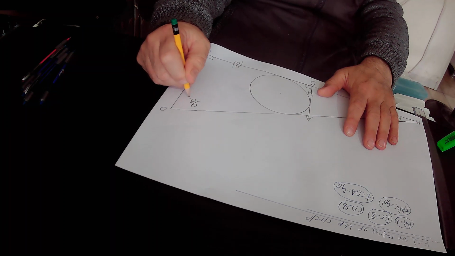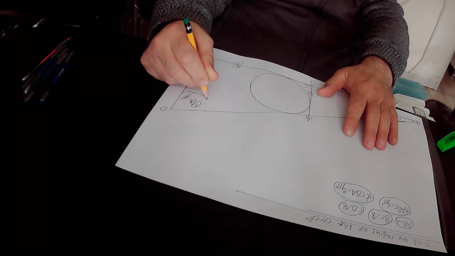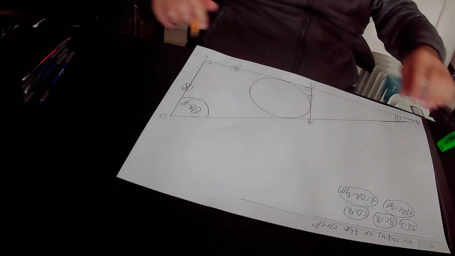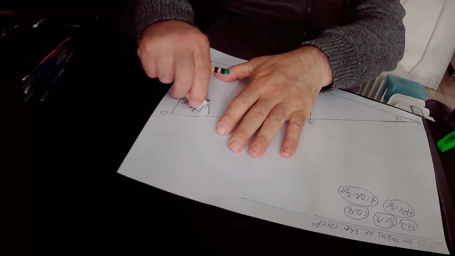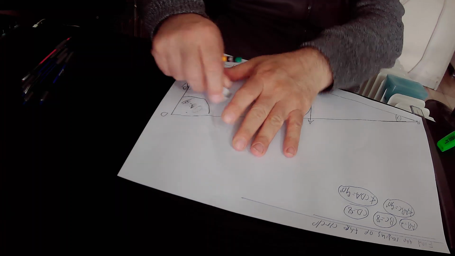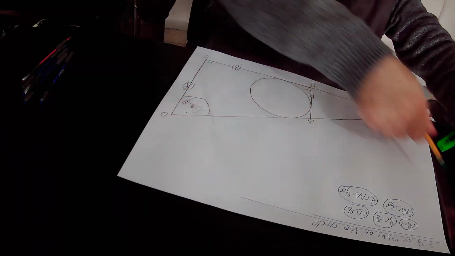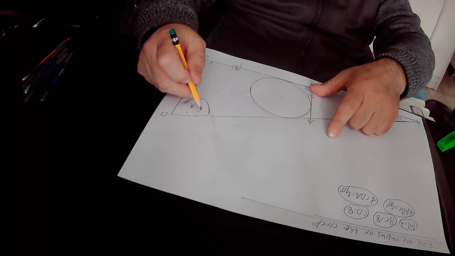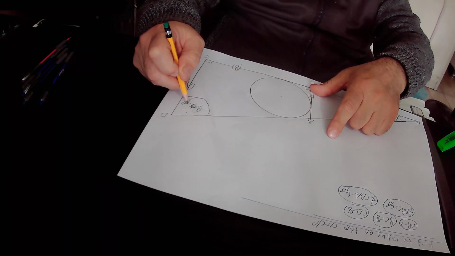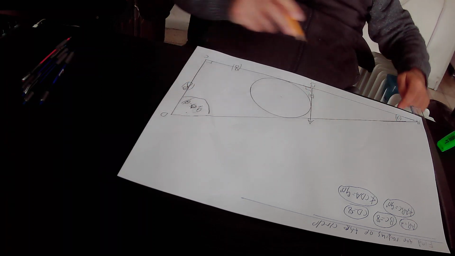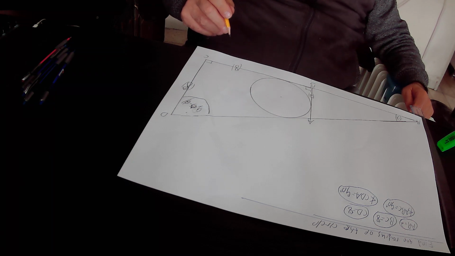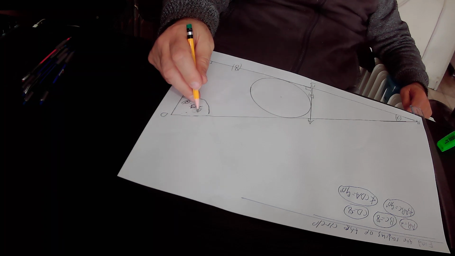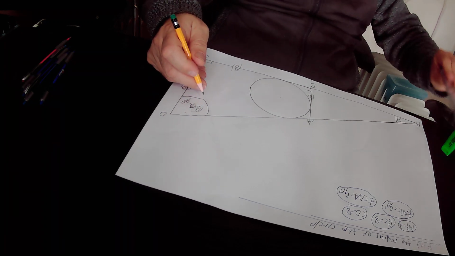Why? Because 90 degrees minus theta plus theta is 90 degrees, and 90 degrees plus 90 degrees equals 180 degrees. That is the sum of the angles in any triangle. Okay.